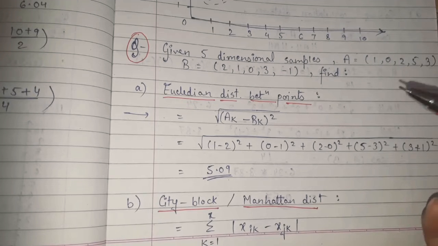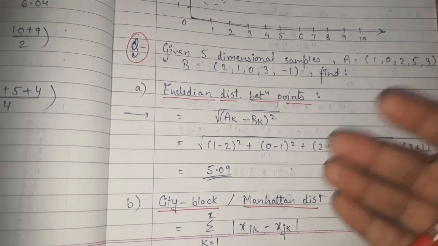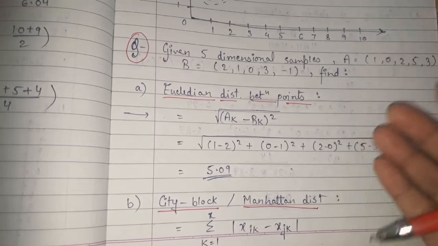We will see various important methods like how to find out the distance between 2 points using Euclidean distance, using city block or Manhattan distance, using Minkowski distance, as well as using cosine correlation distance. We will see all these methods, their formulas, as well as with the help of examples, we will see how to solve them.